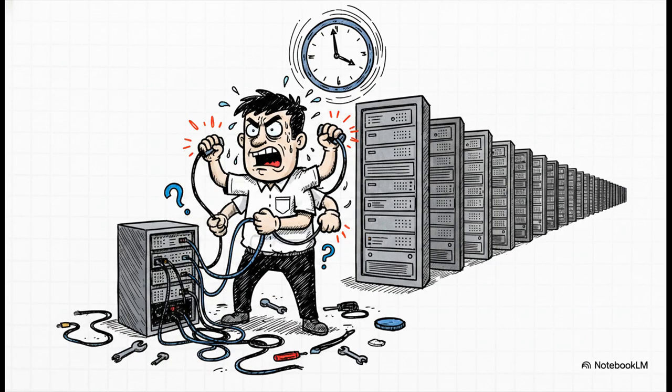But before we jump into the solution, we've got to talk about the problem. And it's a problem that every sysadmin out there knows deep in their bones. Think about it. Logging into every single machine by hand to install software, tweak files, apply updates, it's just so slow. And worse, it's super easy to make a mistake. A tiny typo can bring a whole system down. And trying to do that across hundreds or even thousands of servers? No way, it just doesn't scale.